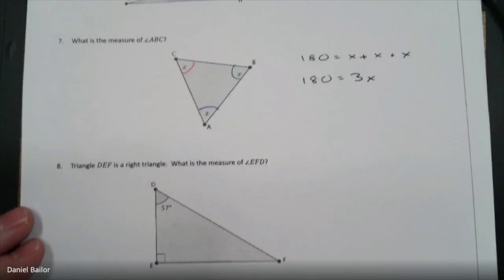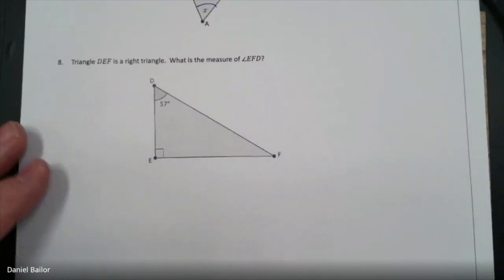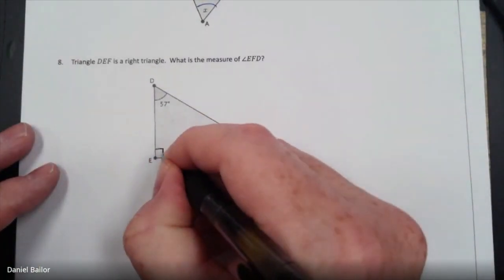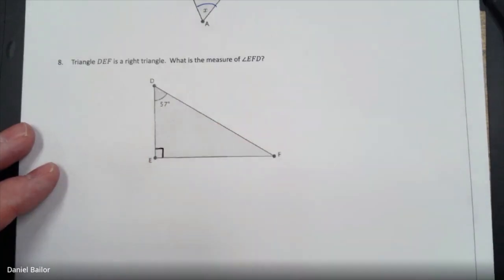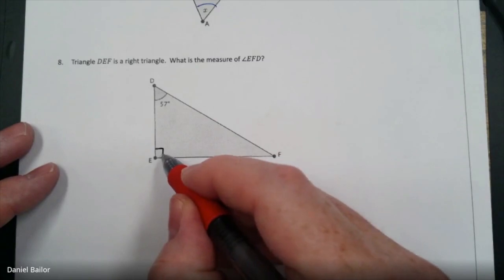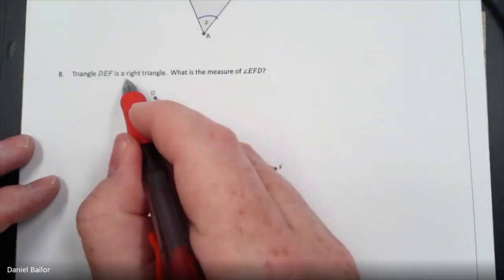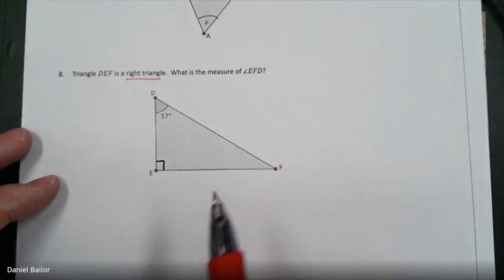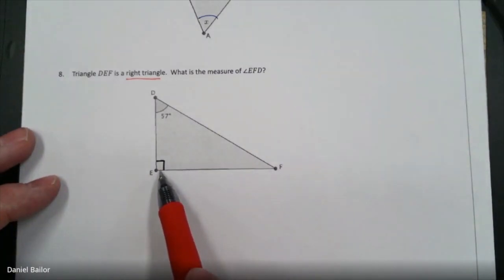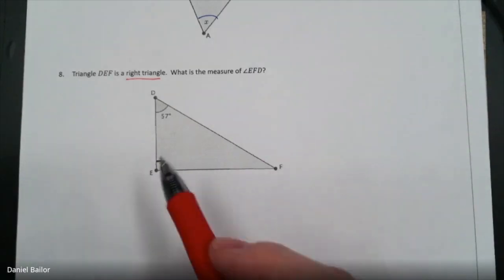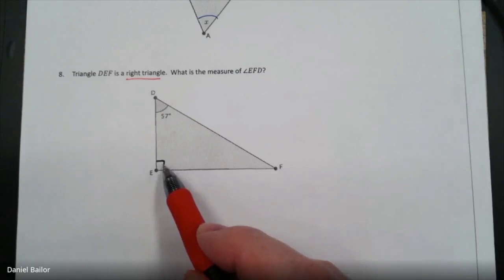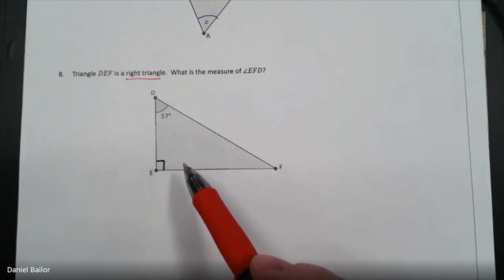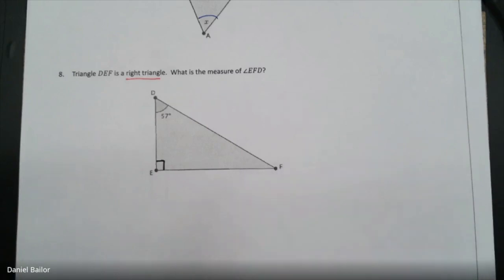Number 8 is exactly the same. They just put in this little box here. But that little symbol, that little box there, you should remember from previous grades, that means a right angle. In fact, they even tell you it is a right triangle. So this is a right angle. And in your notes today, I told you what a right angle is. How many degrees is a right angle? So go back and look at your notes and find out how many degrees this is, and then use the same algebra to find this one.